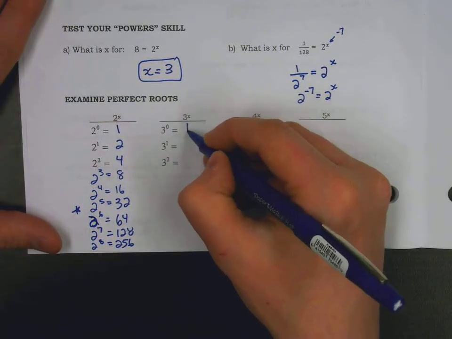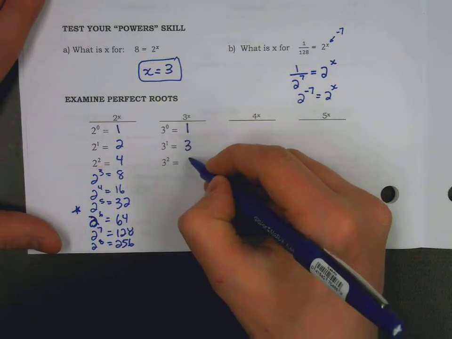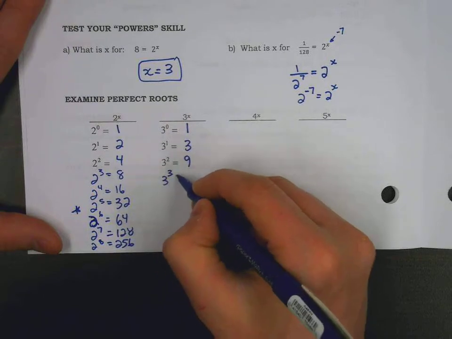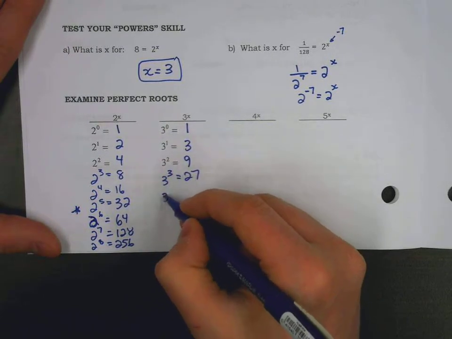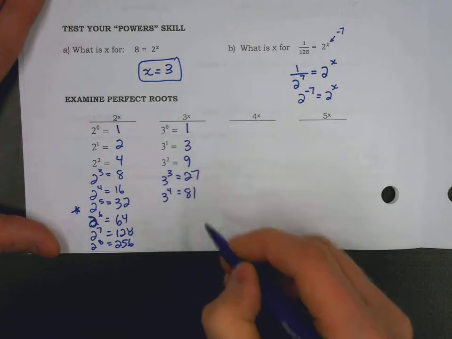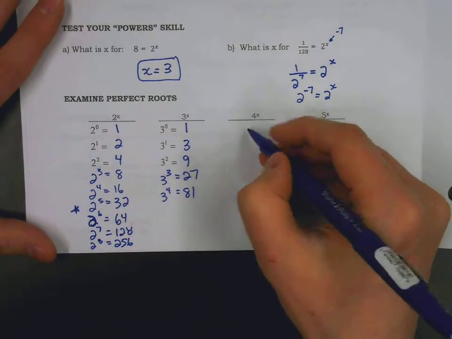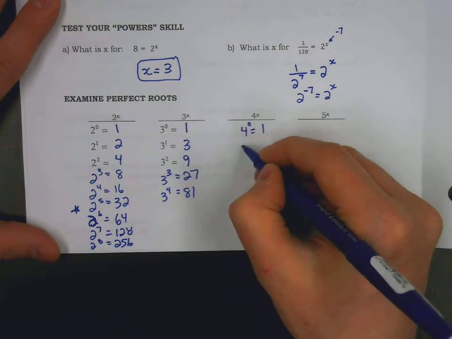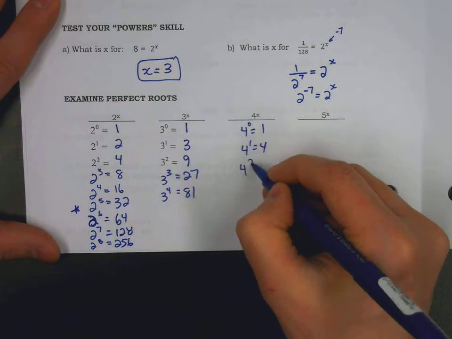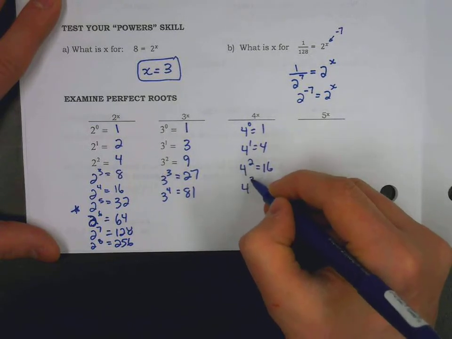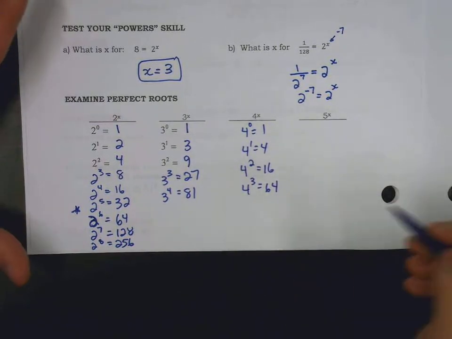3 to the 0, 3 to the 1, 3 squared, 3 cubed. We don't have to go too far. 3 to the 4, 81. And this again would keep going. 4 to the 0 is a 1, 4 to the 1 is a 4, 4 squared is a 16, and 4 cubed is a 64. And these numbers would again keep going.